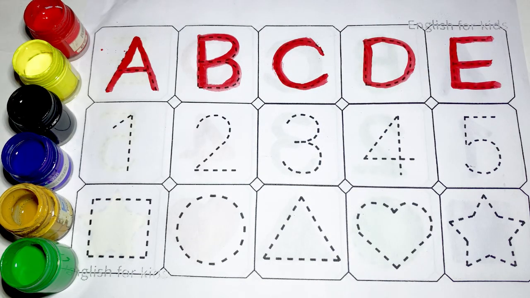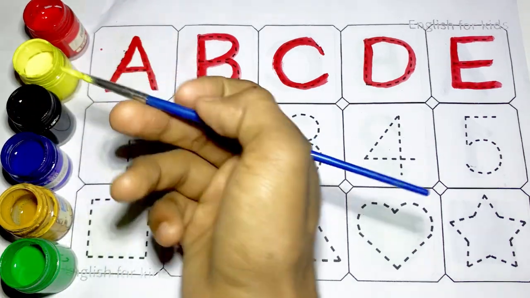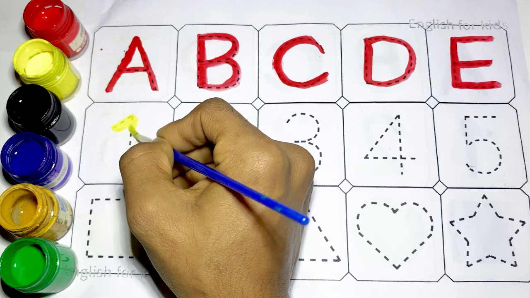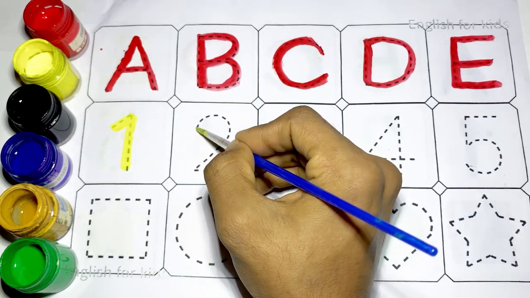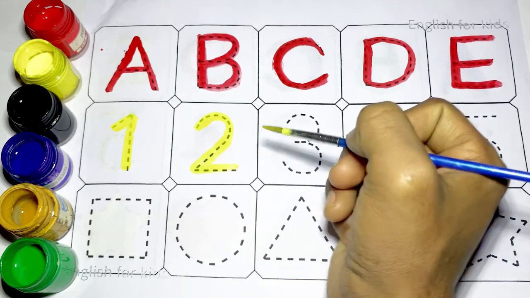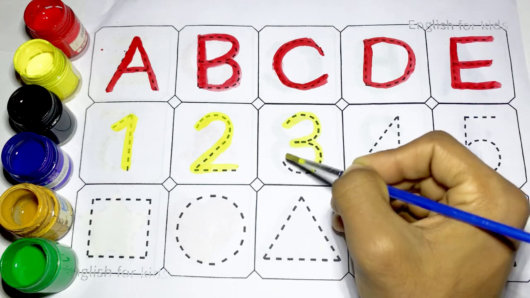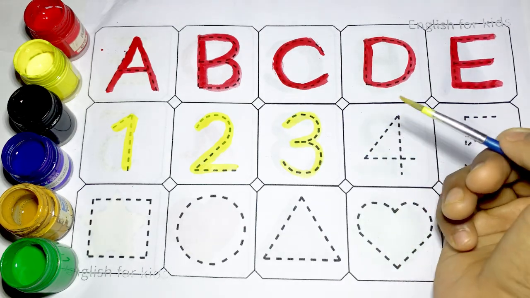Kids, now draw numbers, and first draw 1. The numbers of 1, and use yellow color. O N E, 1. 2, T W O, 2. 3, T H R E E, 3.